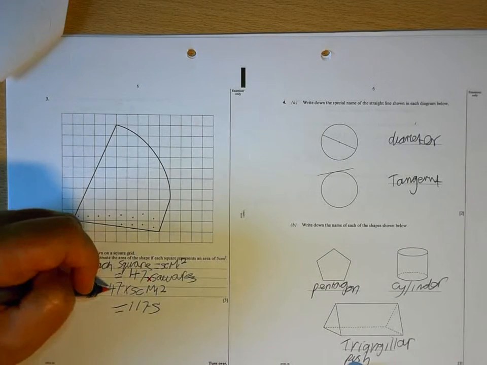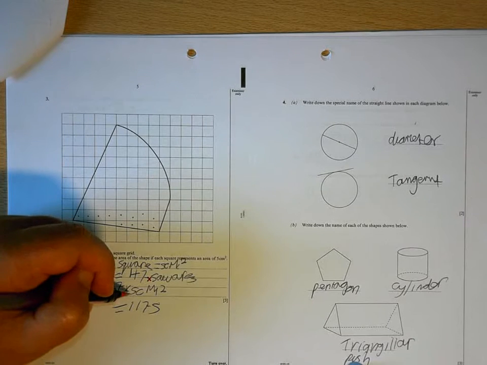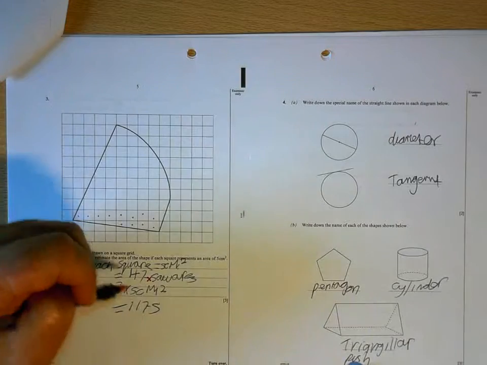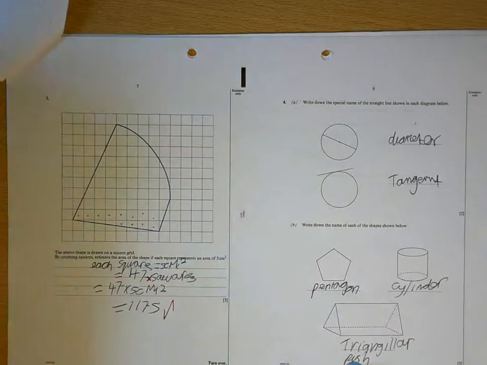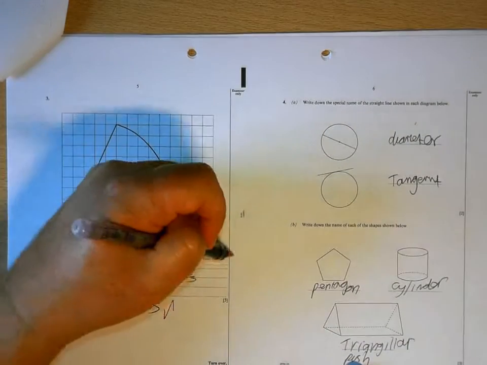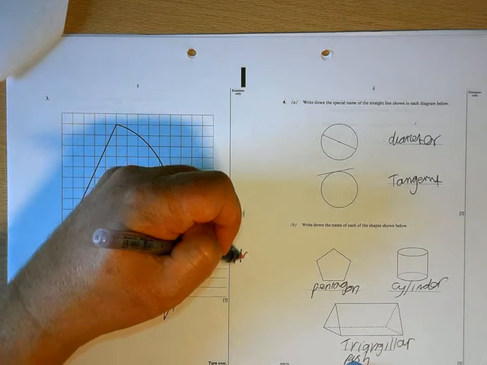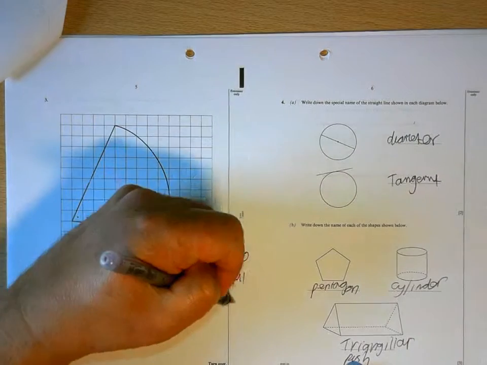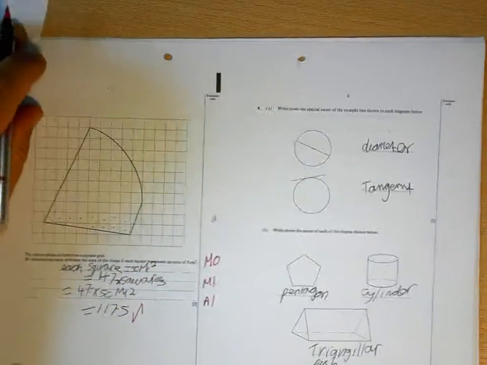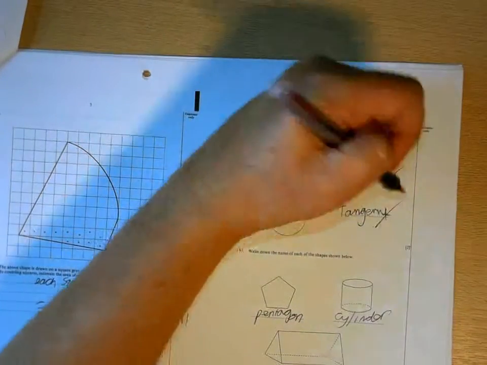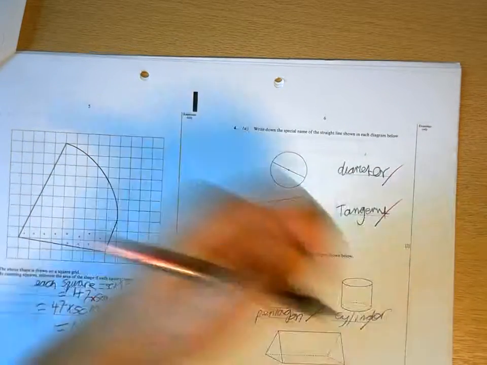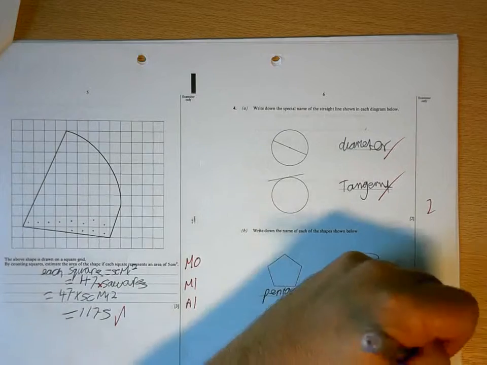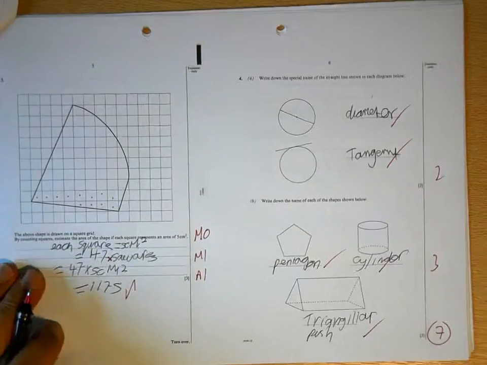What you're then doing is correct. You're taking your number of squares and multiplying by 5 to get the 117.5 out of there. So you're going to earn 2 out of 3 here. Okay, you're going to lose your counting squares method, but you're going to get the multiplying by the 5. That is a diameter, that is a tangent, that's a pentagon, cylinder and triangular prism. So that's good. You're going to get 7 for the page.